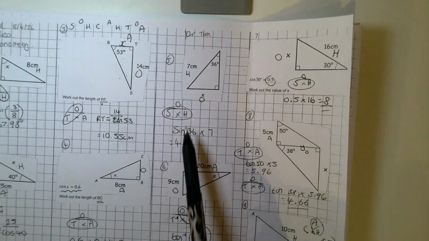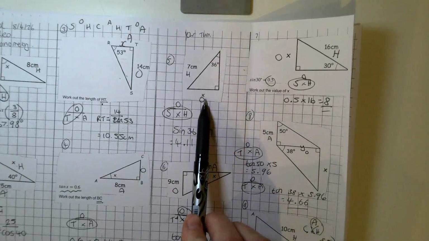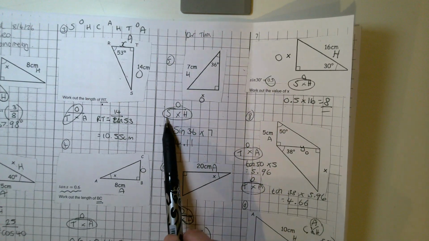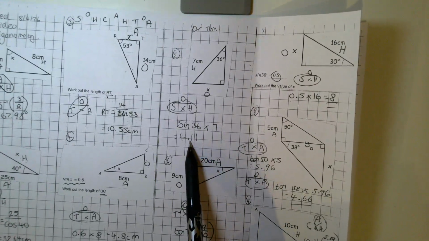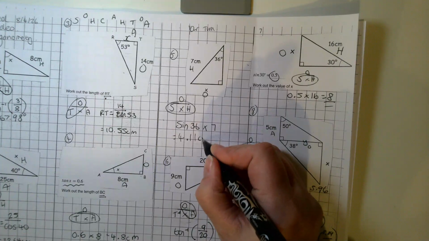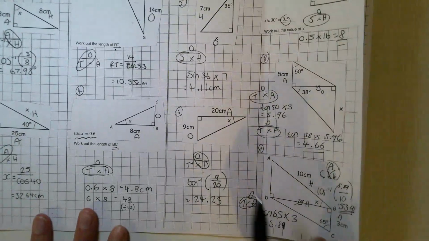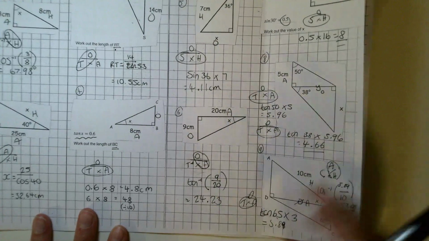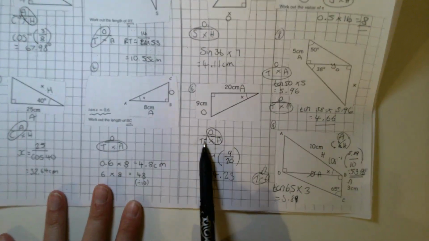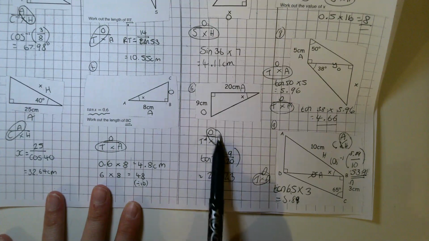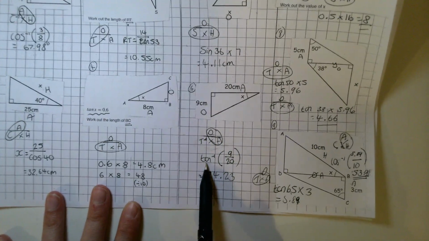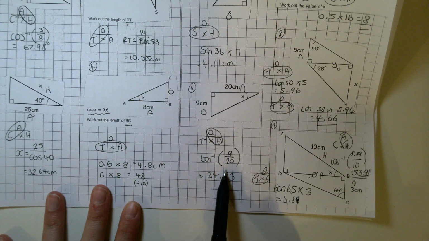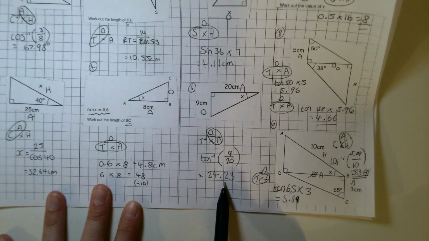So your first one, you're actually using sine because you are trying to find the opposite and you have the hypotenuse. So sine 36 times 7, you should get 4.11 centimetres. Question 2. You have the opposite and you have the adjacent and you want the angle. So we're looking at tan to the minus 1 and we're circling the O and the A. So shift tan, your tan to the minus 1 of the opposite, which is 9 divided by 20. We get 24.23.